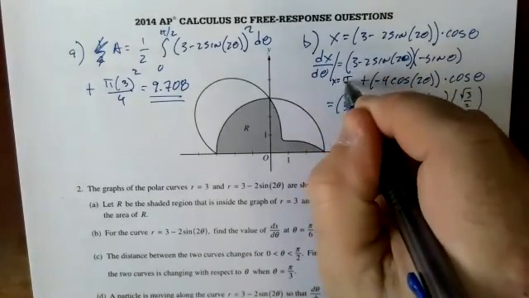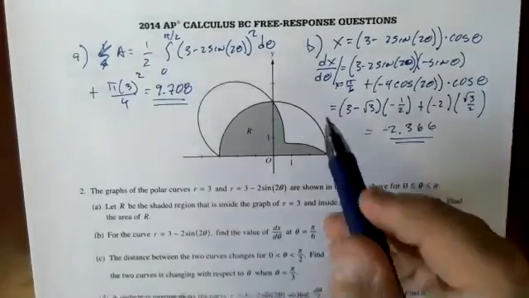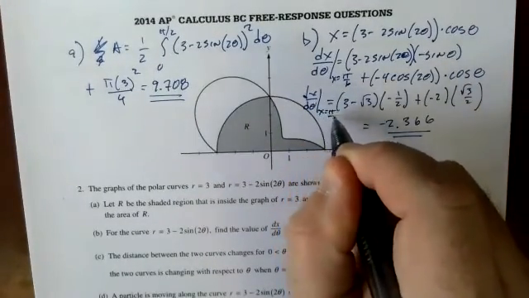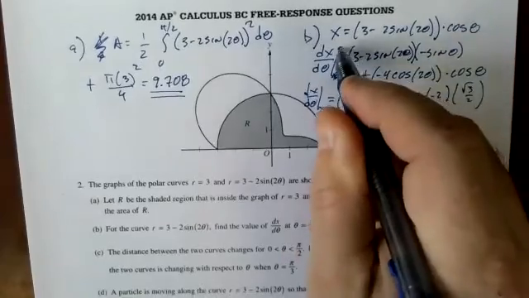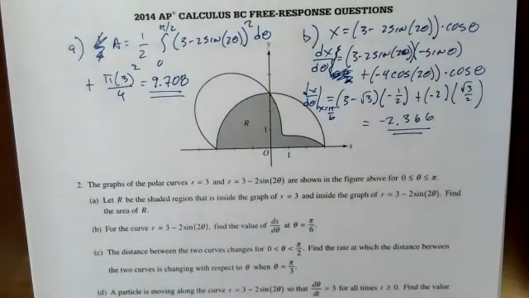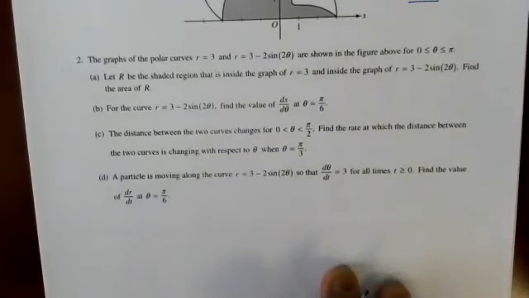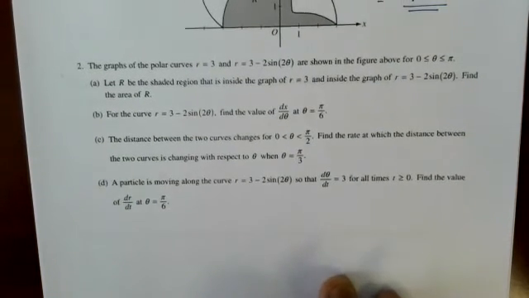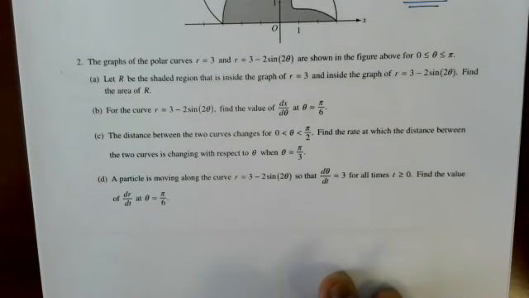X equals pi over 6. I probably should have written it here, dx d theta at theta equals pi over 6, and not written it there. Not that it really matters. Cool. All right, let's go down to the bottom here. Distance between two curves, theta from 0 to pi over 2. Find the rate at which the distance between the two curves is changing with respect to theta when theta equals pi over 3.